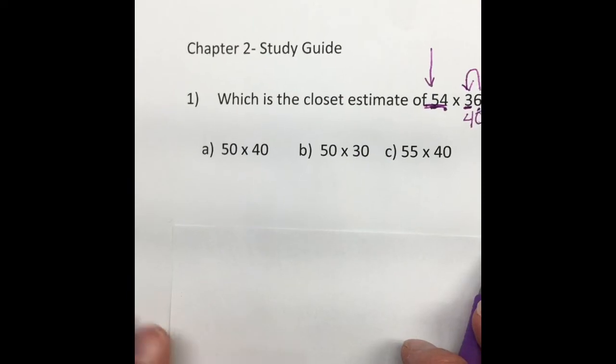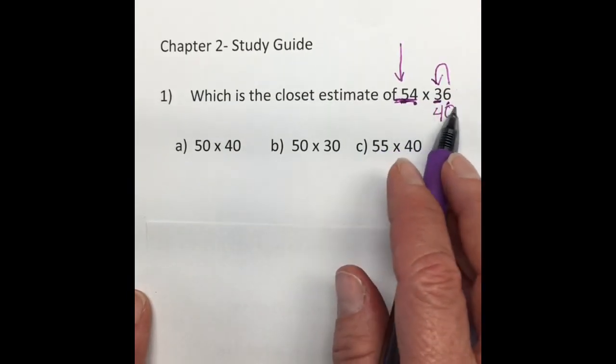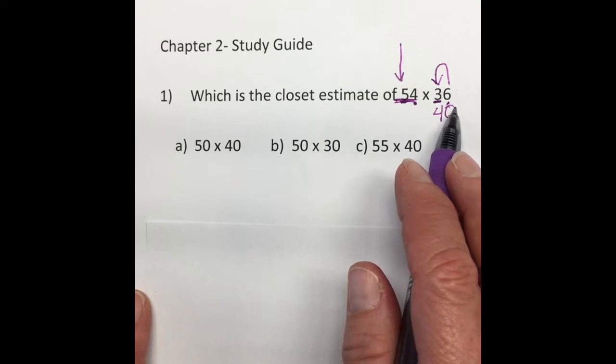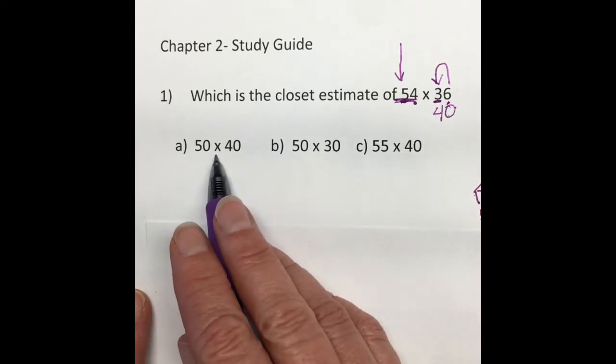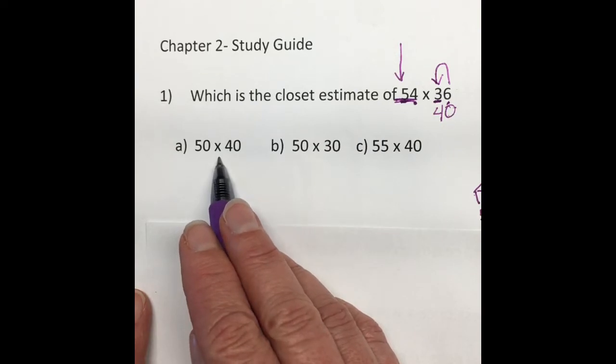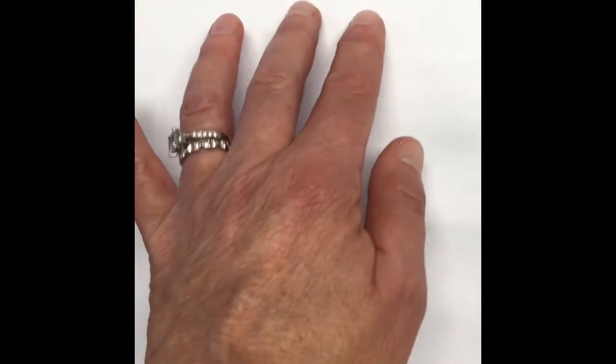So when looking at my options of answers for 54 times 36, if I were going to estimate this, the closest estimate is 50 times 40. Okay? So remember that with the rounding, if it doesn't tell you where to round, you round to the highest place column.